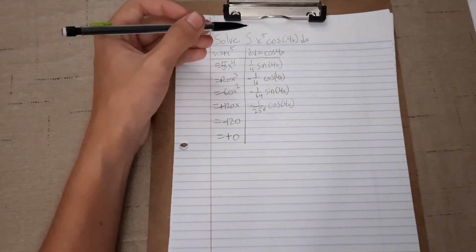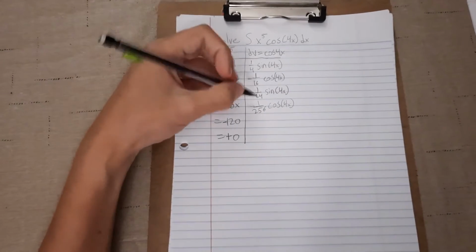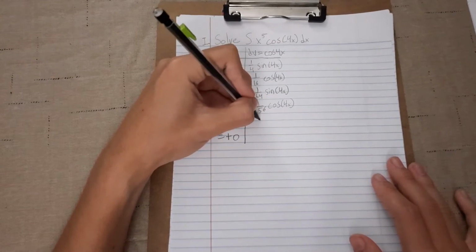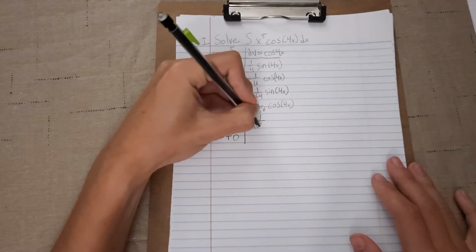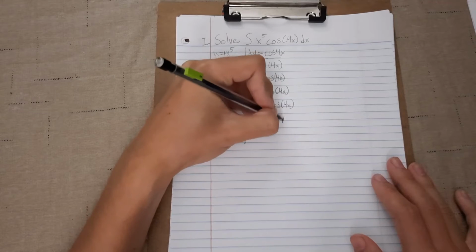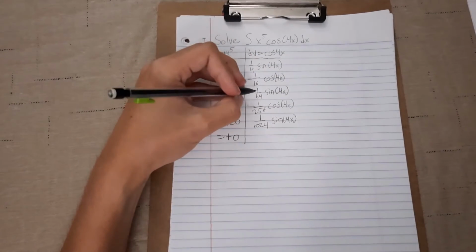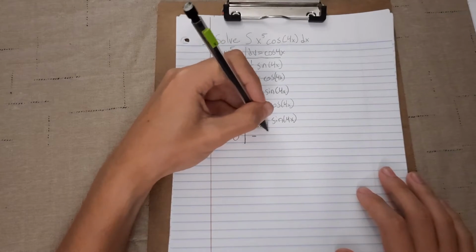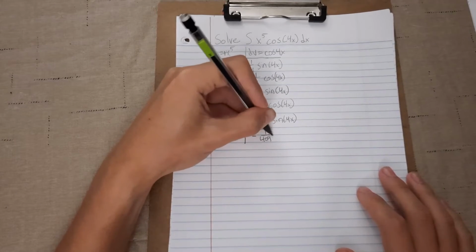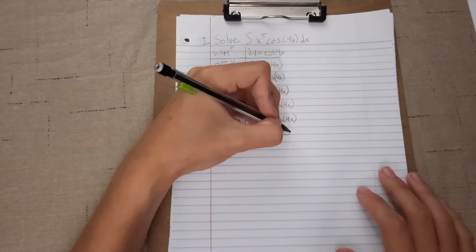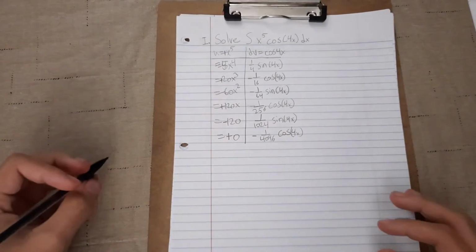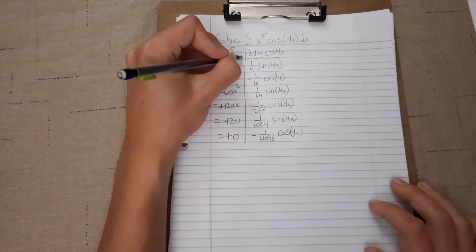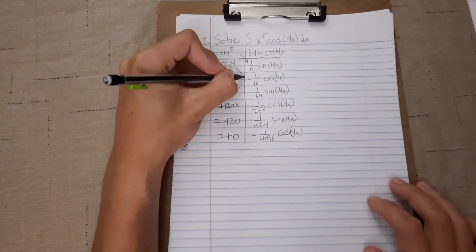It goes back to negative cosine 4x, thus we cancel out the negative. Then we have 1/1024 sine 4x. Lastly, we have negative 1/4096 cosine 4x. Now, for the tabular method, you would diagonally multiply everything together.